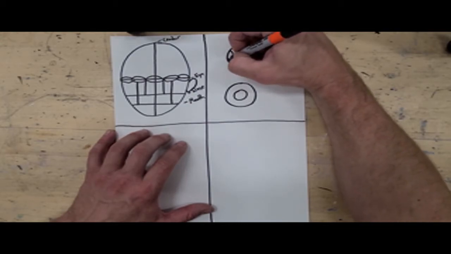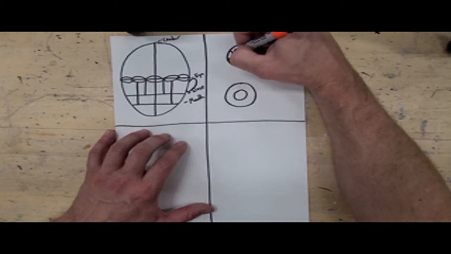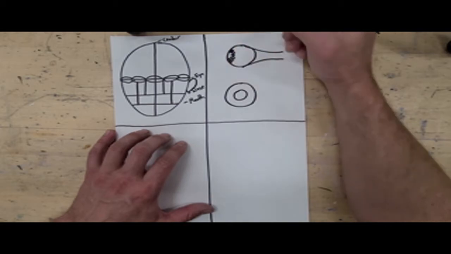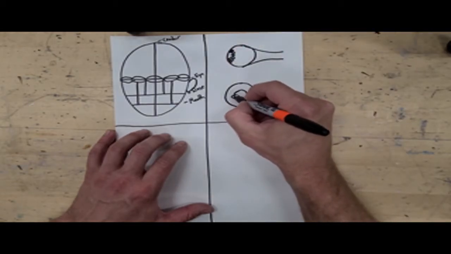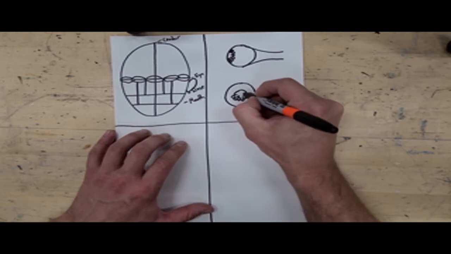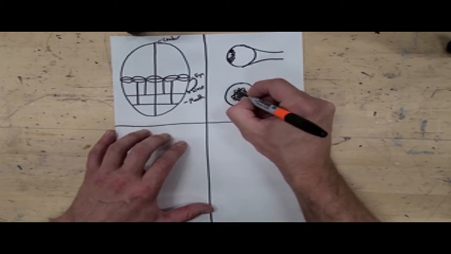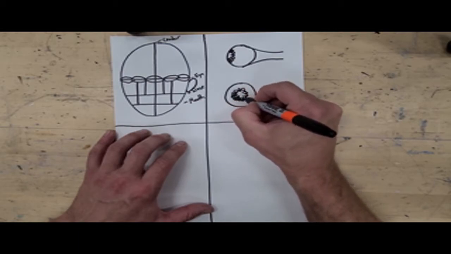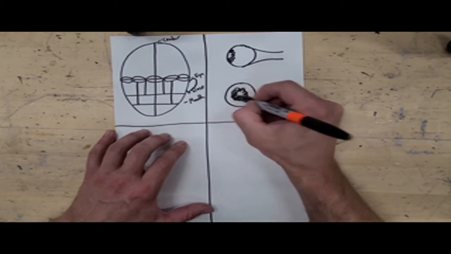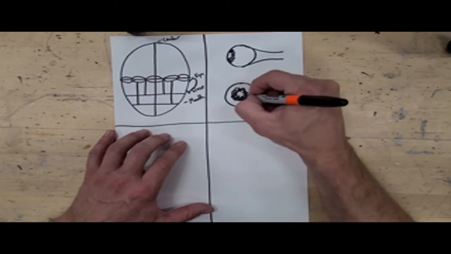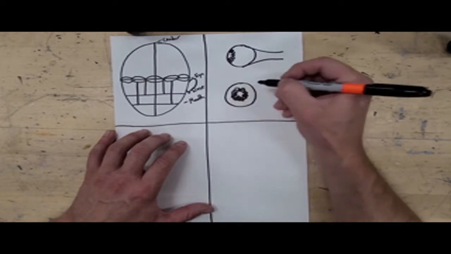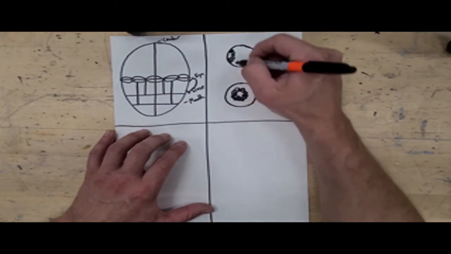So this kind of looks like a flower from the side. And these fingers overlap one another like this, making a circle in the middle.